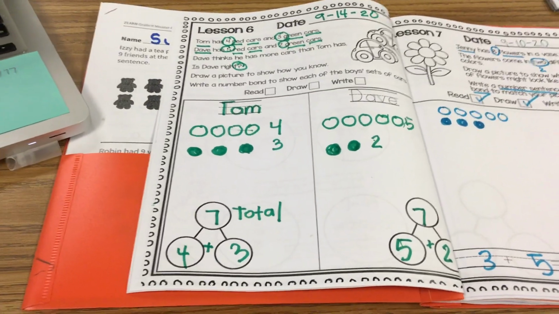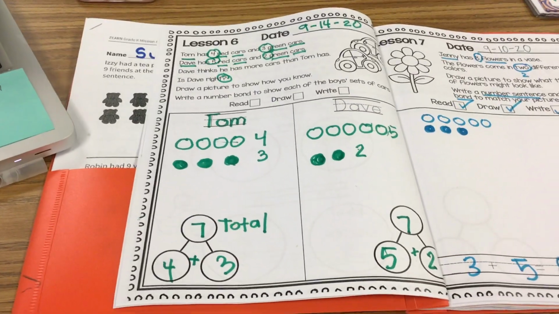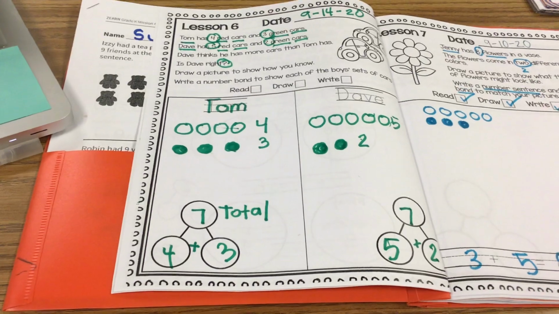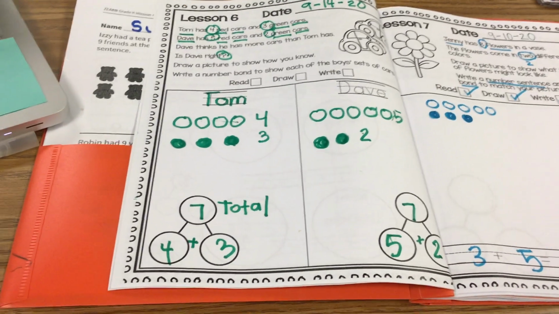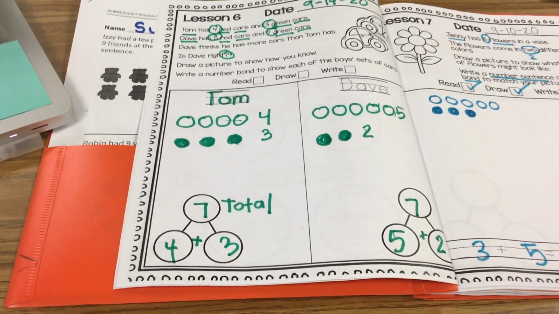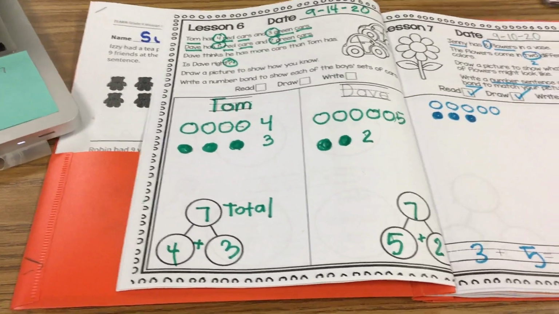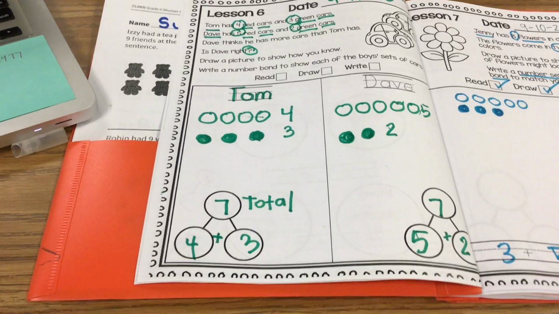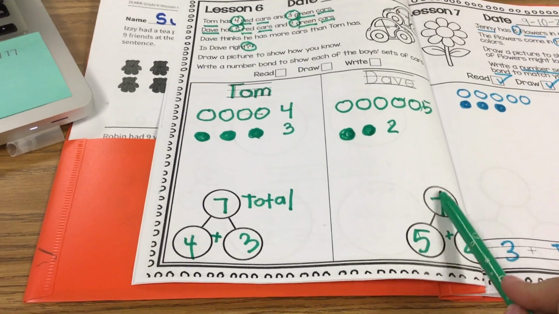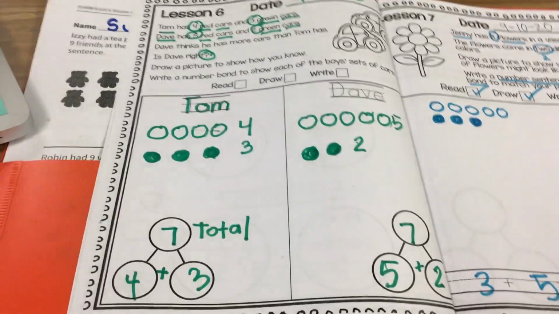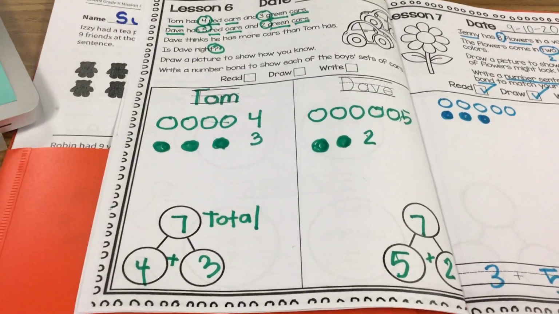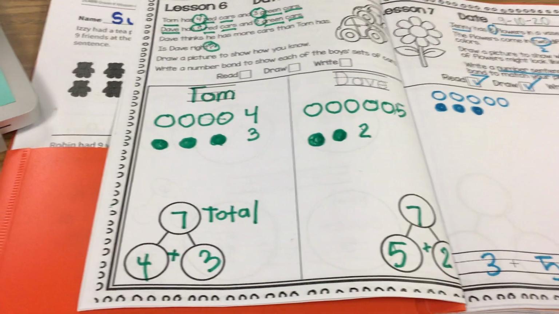Now, pause until you are ready. When you're ready, you can unpause the video. Okay, it says Dave thinks he has more than Tom. Does he have more than Tom? No way, Jose. They have the same amount. They both have 7 cars. So if you said Dave is not right, you are correct.